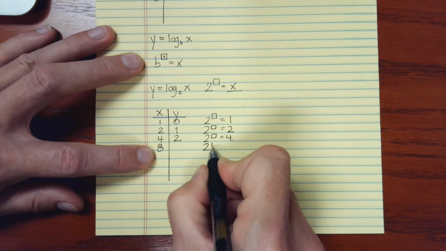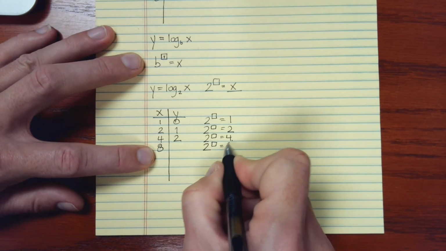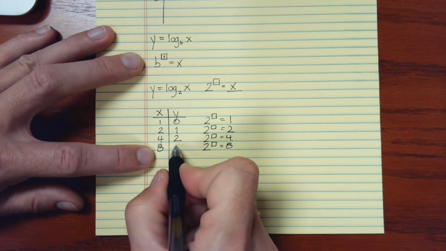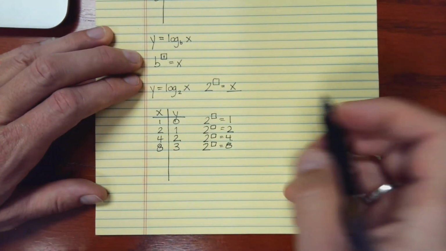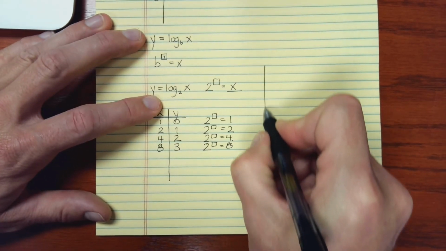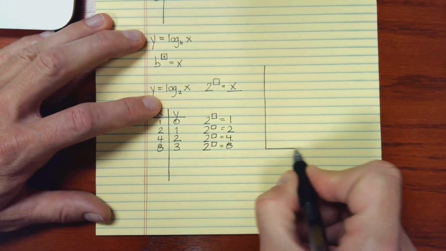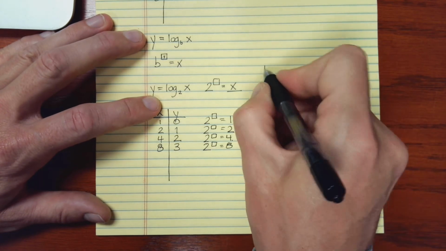And then lastly, to what power do I raise 2 in order to get 8? We saw before that you would cube 2. 2 times 2 times 2 equals 8. So now let's look at the graph of this logarithmic function with base 2.